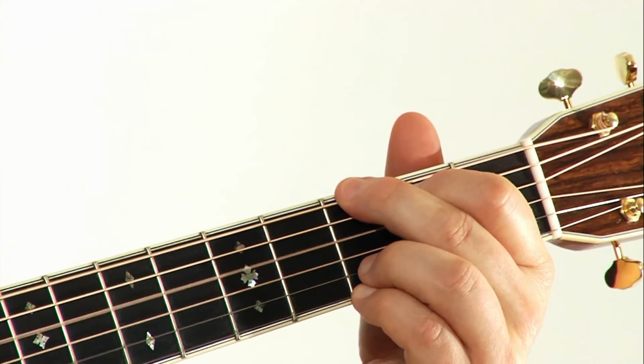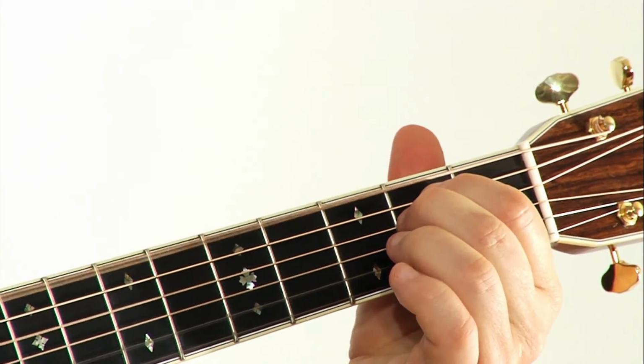If that starts to feel cozy for you in the right hand from the rhythm perspective of what you're doing, start to change chords. You can hear that, right? That's going to take a while just by itself.